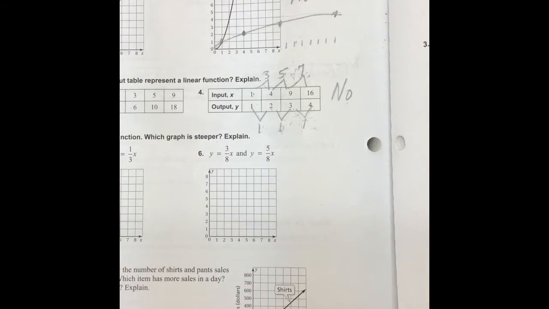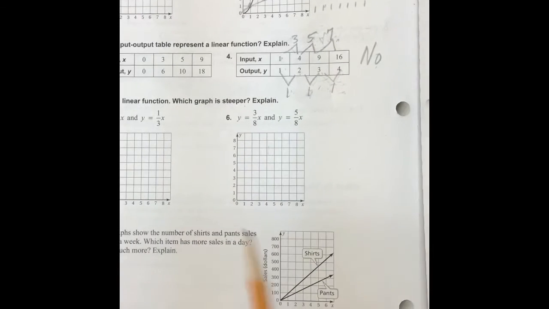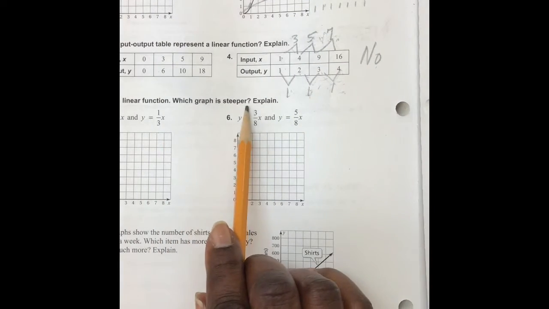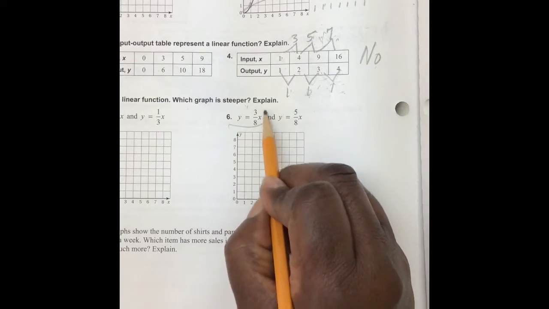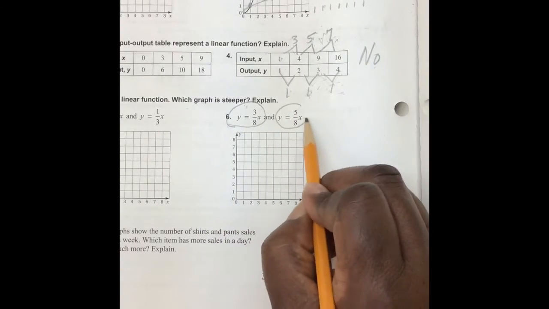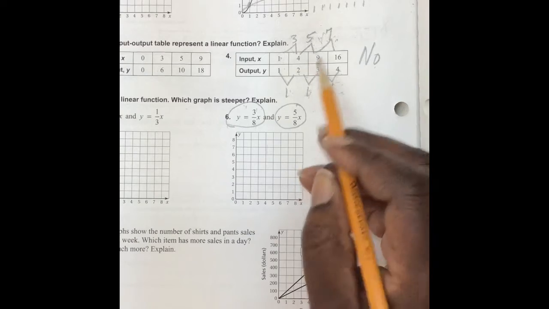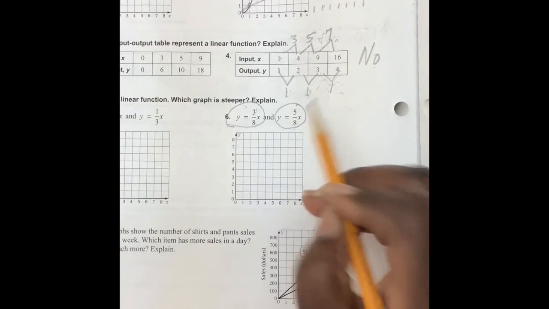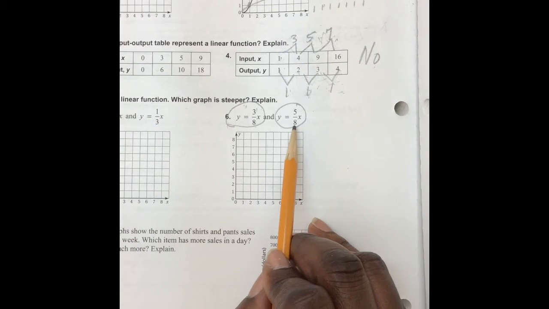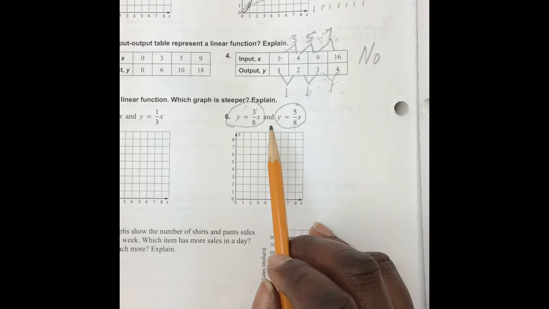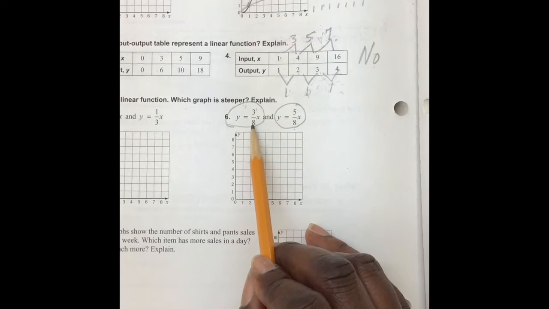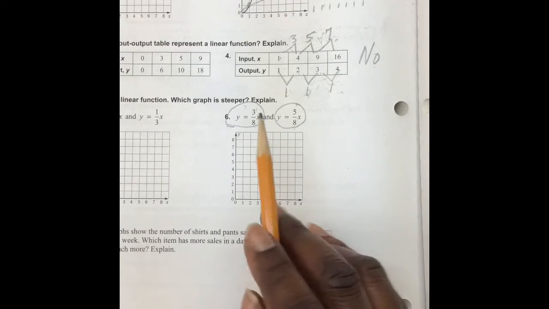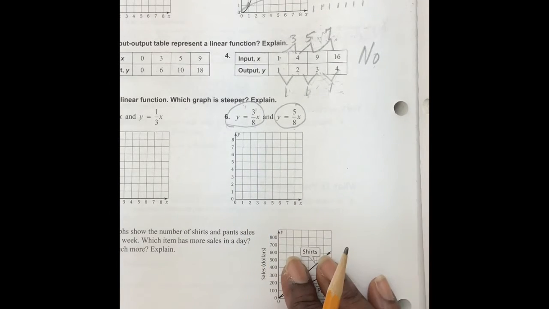Let's take a look here. Here it says graph each linear function, which graph is steeper, and explain. So this would be a graph, and this would be a graph. So you have 3/8 versus 5/8, okay? Now, because we're counting by eighths, we want to use a value of x that is a multiple of 8. That will give us a whole number, okay? What do I mean by that? Well, let's take a look.